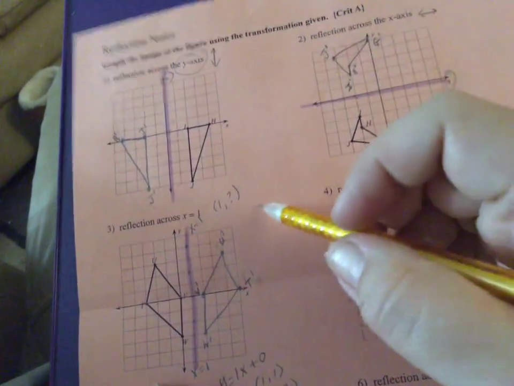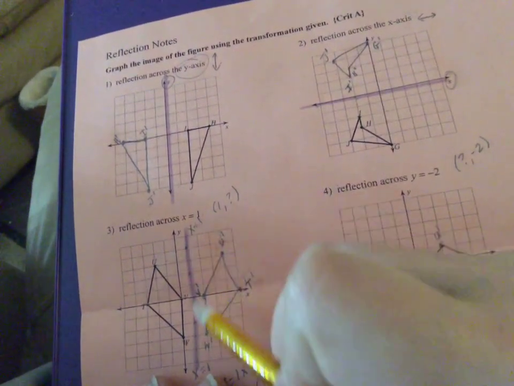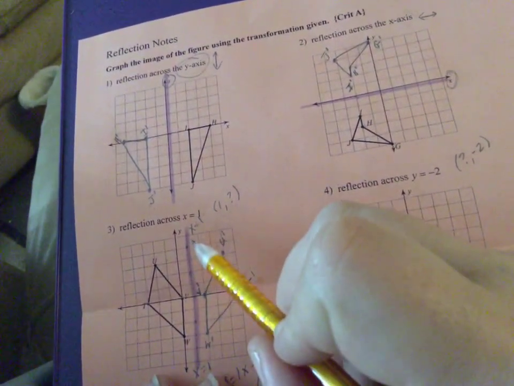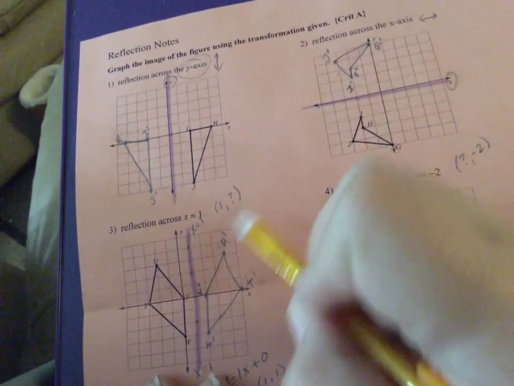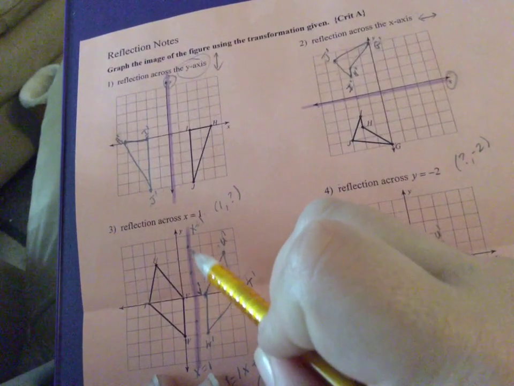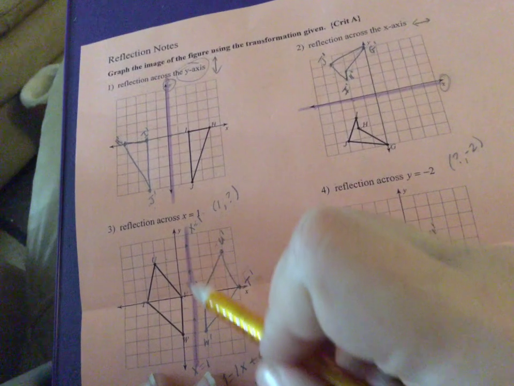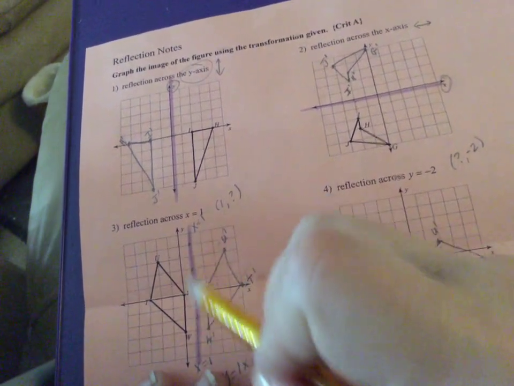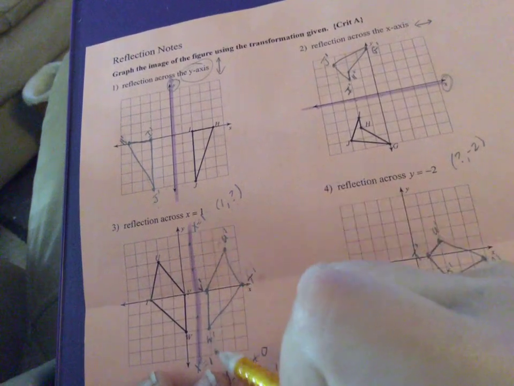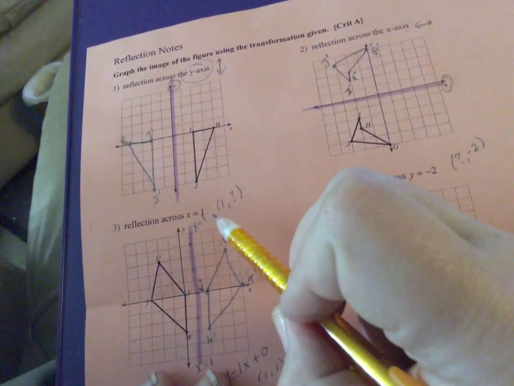All right, so now in the next group, we have different lines that we're reflecting over. In number 3, we're reflecting over the line x equals 1. And so that's this purple line right here. This is the line that's made up of all the points where x is 1: (1, 2), (1, 4), (1, 5), (1, negative 2). All make this vertical line right here that crosses the x-axis. It's parallel to the y-axis, but it's crossing the x-axis because they share x values. That's why it's x equals.